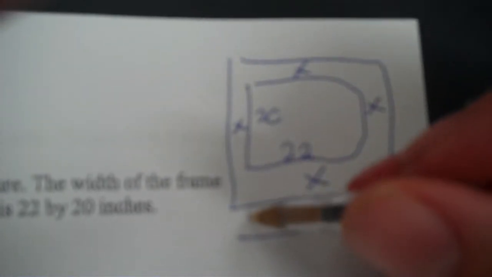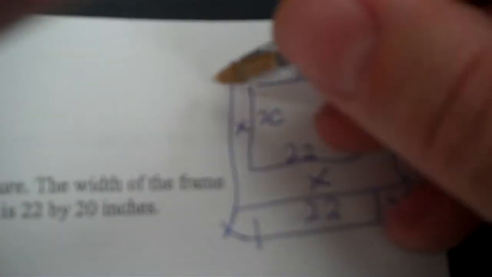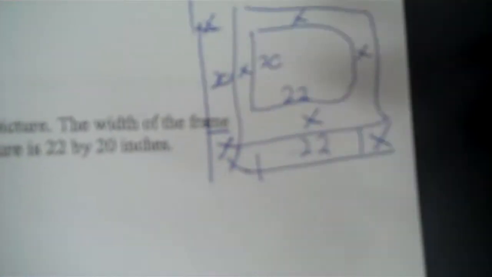We got 22 by 20, and then I just put x around all the sides because we don't know those. And then with the surround, remember what I do. I've got 22, I've got x, and I got x, so 2x plus 22. Then here, we got 20, and then x and x. That's 2x plus 20. So writing a polynomial that represents the area, I just take my length times my width. So 2x plus 22, then 2x plus 20.